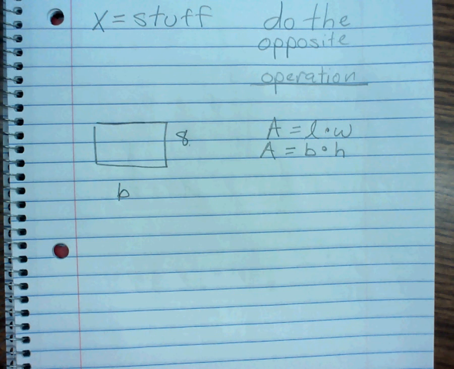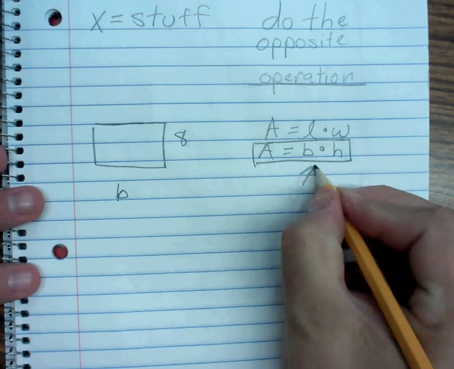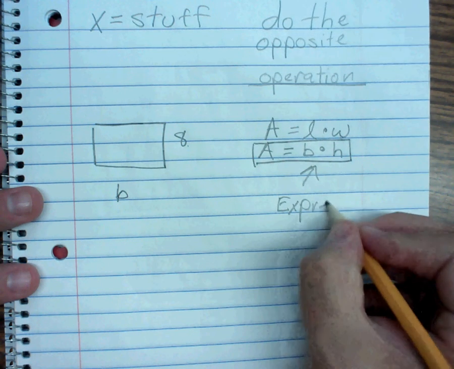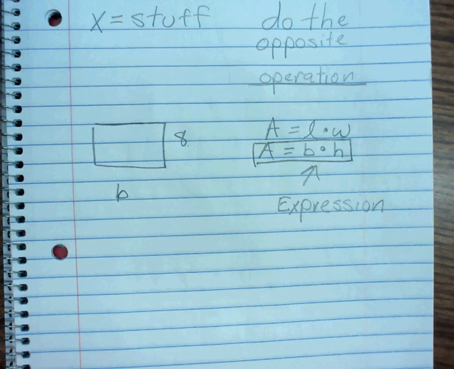So they want us to write an expression that gives us the area of the rectangle. So this would be my expression, right? That's an expression, and remember that an expression is some representation of a mathematical operation. So b times h is technically the expression.